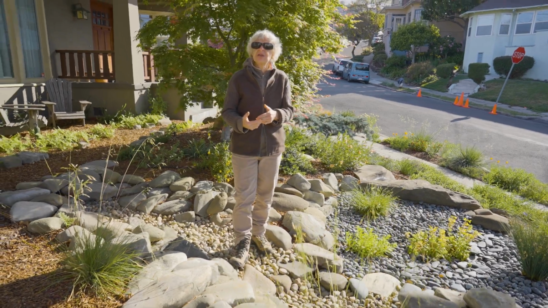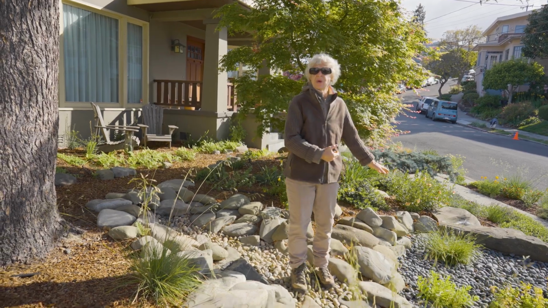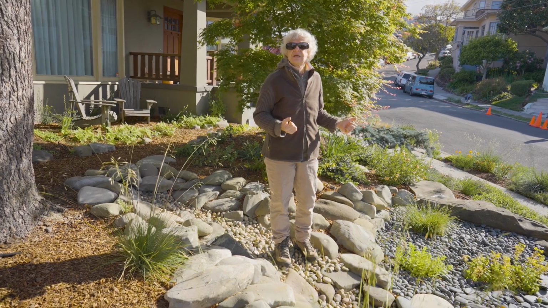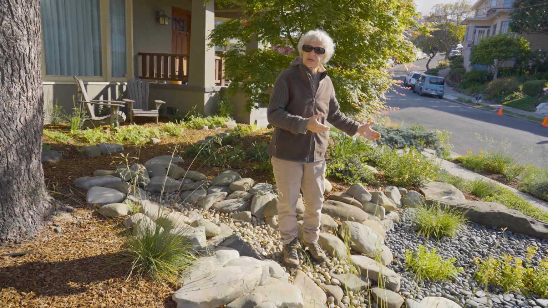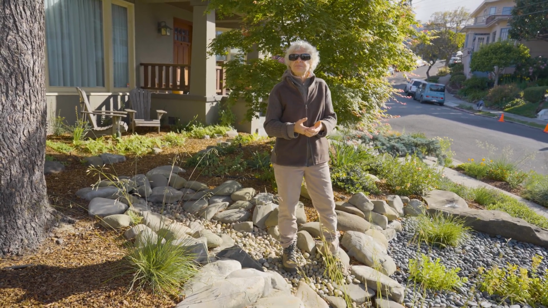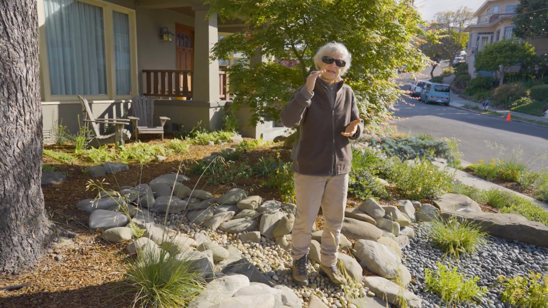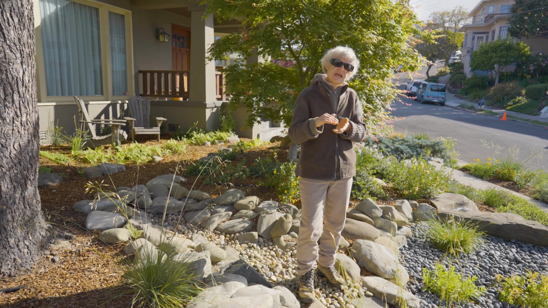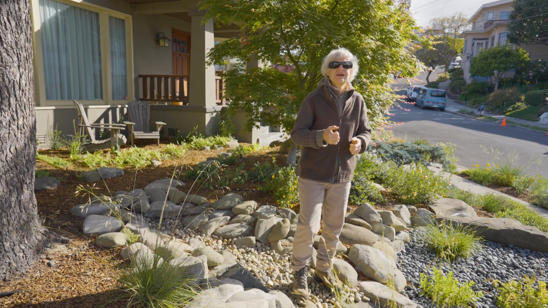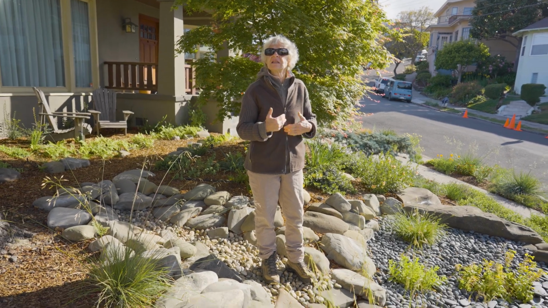Oftentimes, when it's possible, I will actually take the water from the roof of the house and bring it into a wetlands in a dry creek bed. But even if I'm simply capturing water in these dry creek beds and the wetlands, if the soil is viable, it actually raises the water table. And what that does is that it allows the plants, once they've established, to draw from that table for a longer period of time so that we are less dependent on irrigation to keep these plants alive and flourishing.